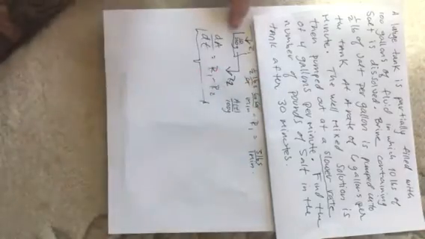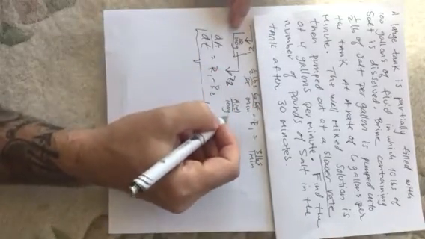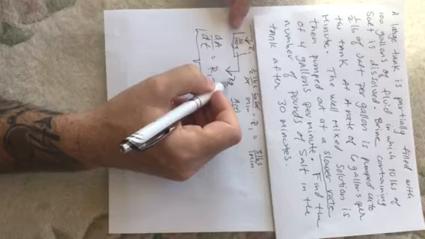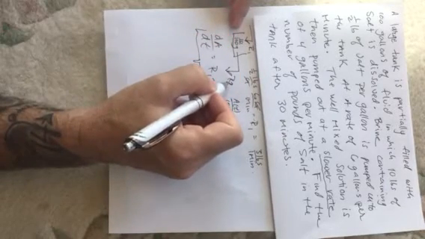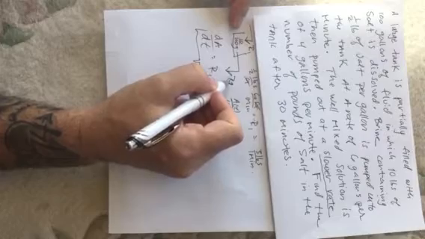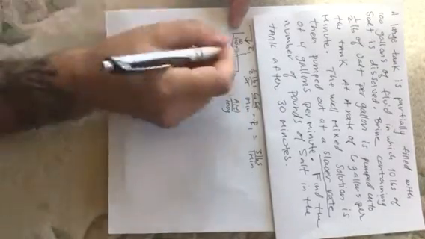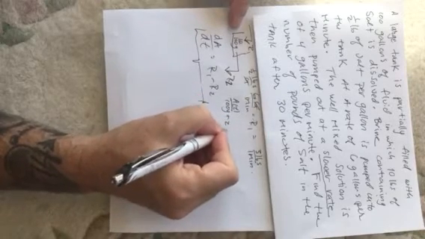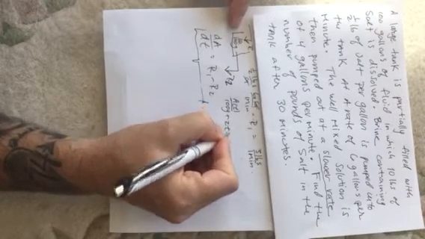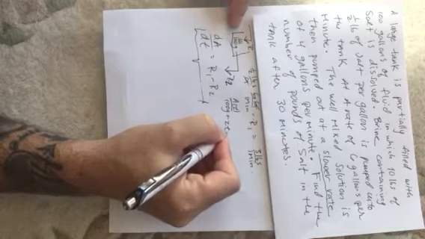But is it really 100 gallons? Because this is leaving slower than this is. This is leaving at 4 gallons per minute. This is entering at 6 gallons per minute. So there's an increase of 2 gallons per minute.